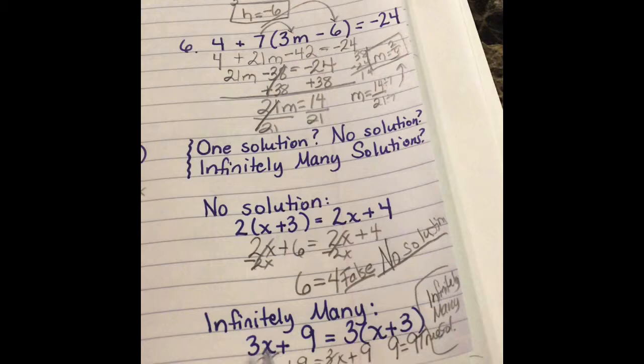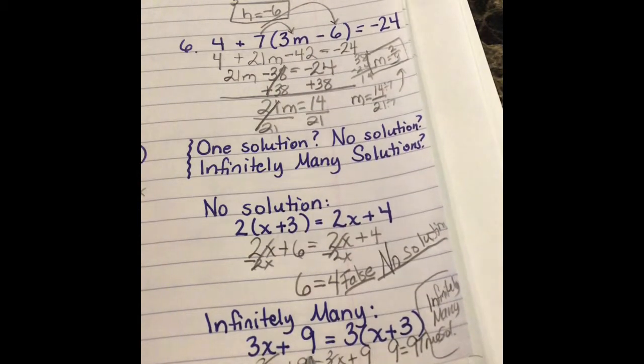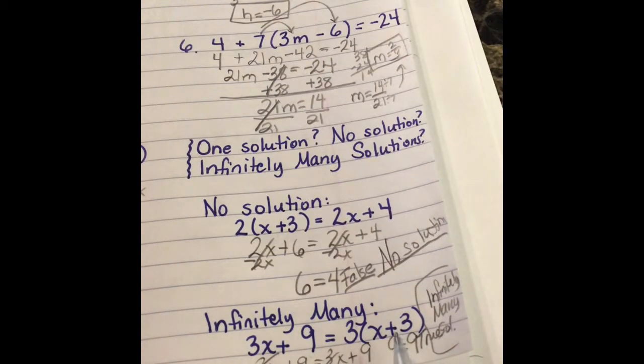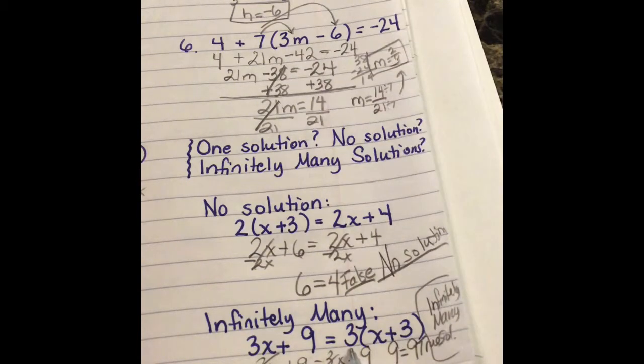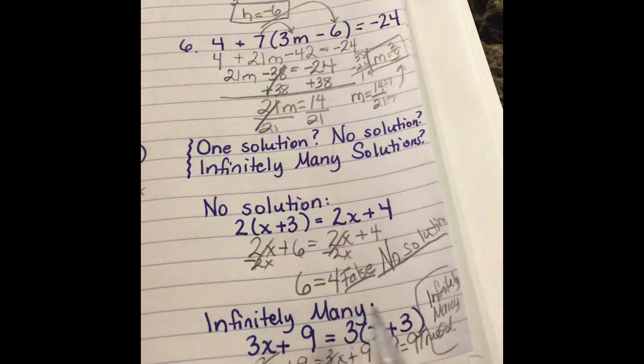If you put 2 in here, 3 times 2 is 6. 6 plus 9 is 15. If you put 2 here, 2 plus 3 is 5. 5 times 3 is 15. So 2 satisfied that. Let's put negative 10. 3 times negative 10 is negative 30. Negative 30 plus 9 is negative 21. Negative 10 is what I said. Negative 10 plus 3 is negative 7. Negative 7 times 3 is negative 21. So no matter what you would select, that solution would work for this problem. So that's why there's infinitely many solutions. Hope that helps.